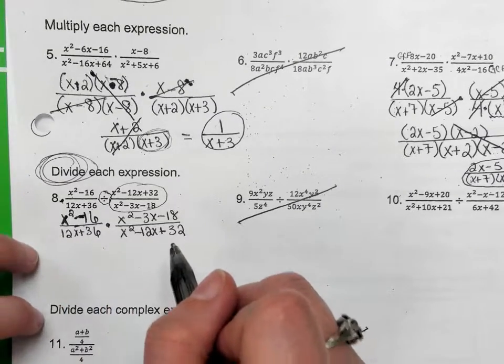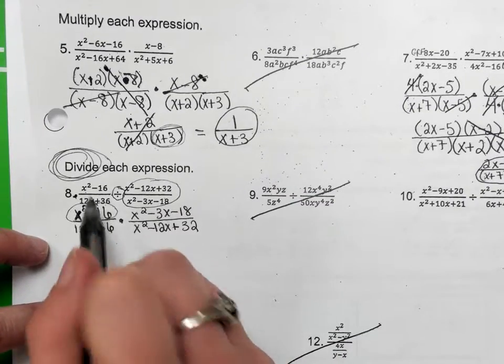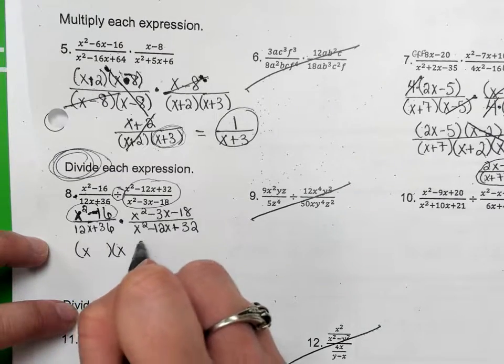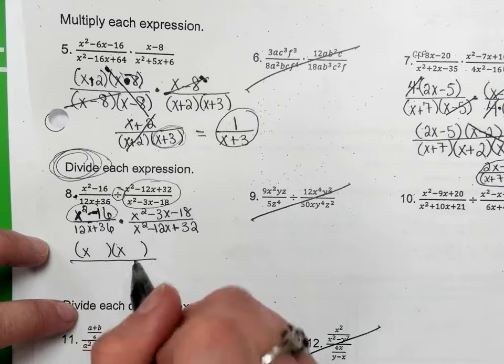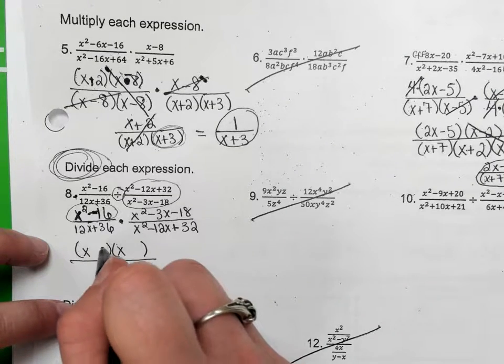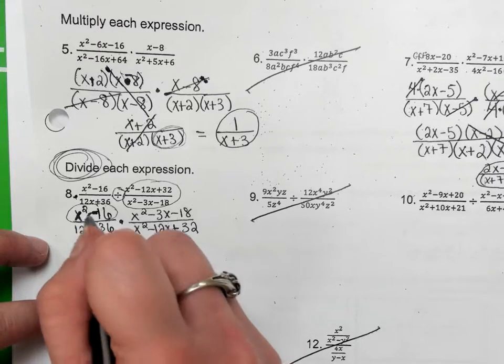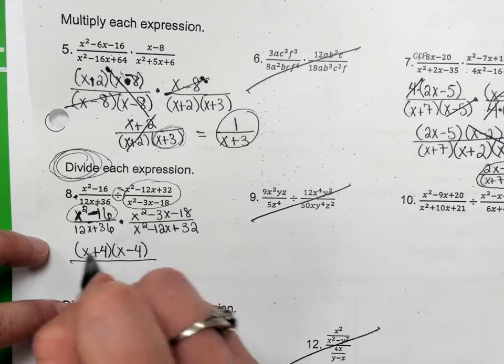And now it's the exact same thing we just did. All right, so x squared minus 16 is the difference of 2 squares. So you got 2 x's, split them in 2 spots, so it would be x and x. All right, square root of 16 is 4. You've got a minus sign, so what multiplies to be a negative is a positive and a negative.